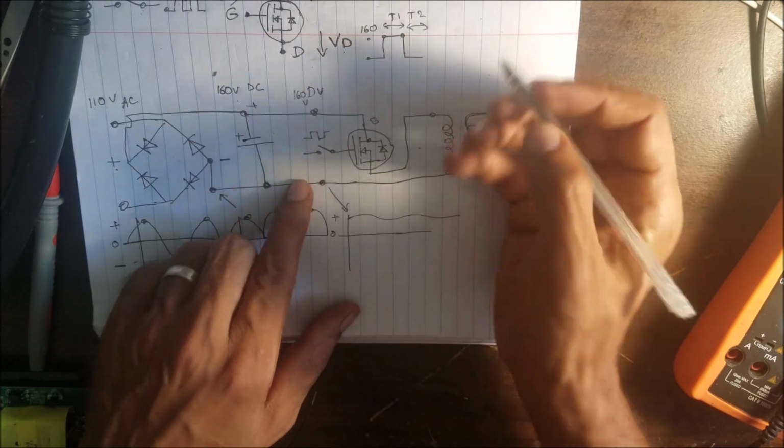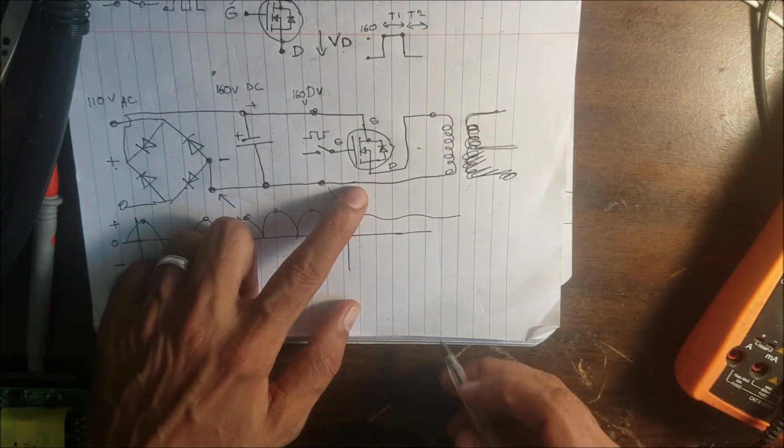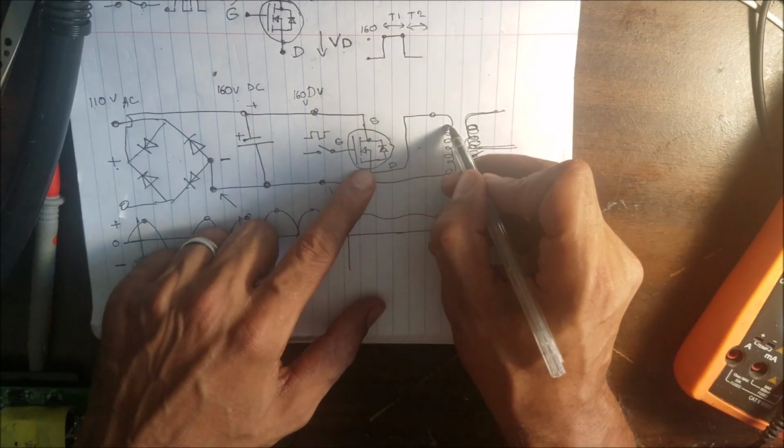So this switching IC, this one here, is the one making the on-off for the gate of the MOSFETs, and we have the MOSFETs here. So this is the source, this is the gate, and this is the drain. So from the drain it is going to go to the transformer.